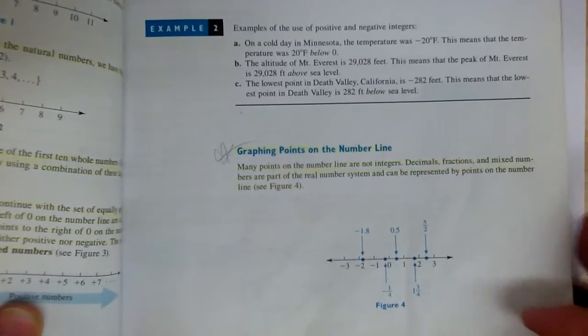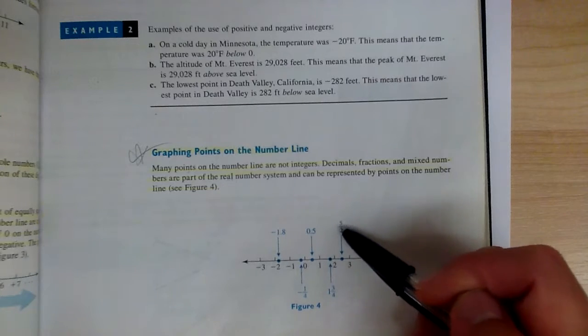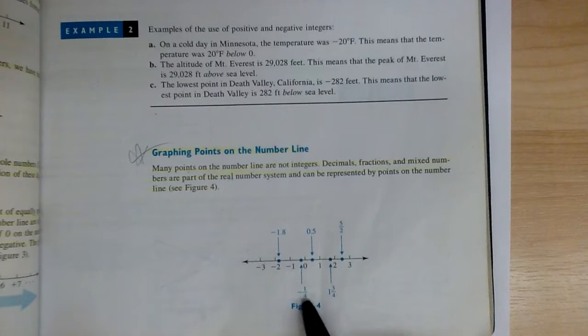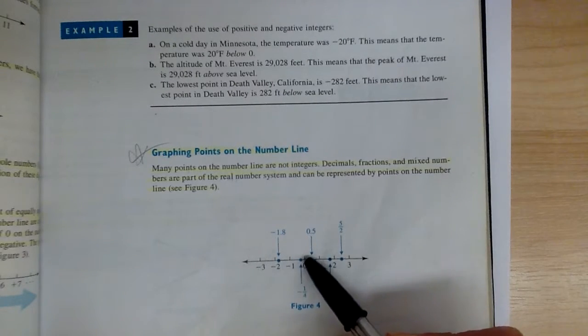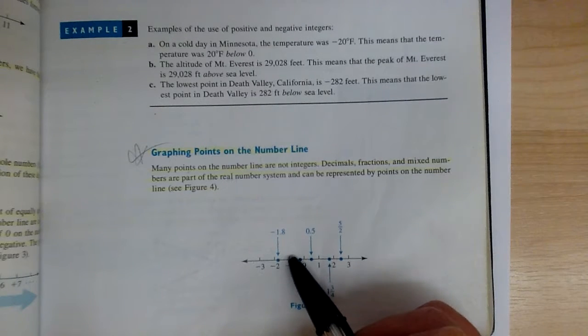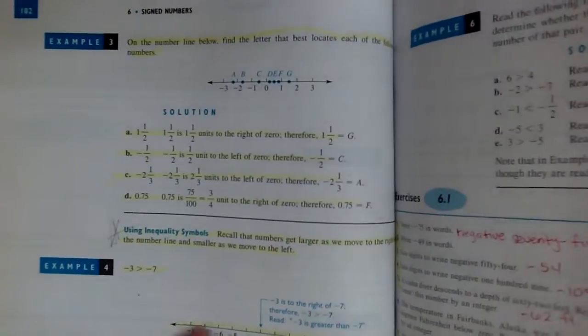And next is graphing the points on the number line. Okay, so these are some of the examples. 5 over 2 is like 2.5. So 2.5 is between 2 and 3. Right? This is 1 and 3/4. So here's 1, here's 2. So it's 3/4 of the way over. And here's 0.5, and on this side is a negative. So -1/4. When you have negative, you go this way, right? So you go 1/4 this way. And this is -1.8. So notice it's closer to the -2, right? Okay, so let's go over example 3.